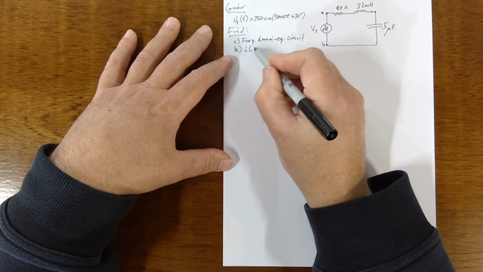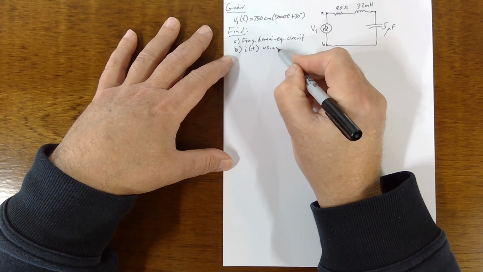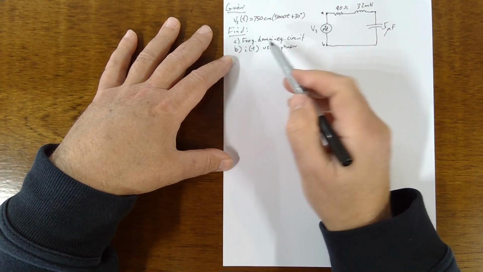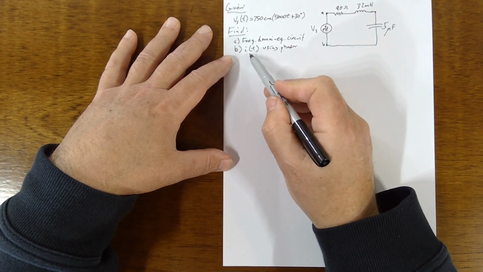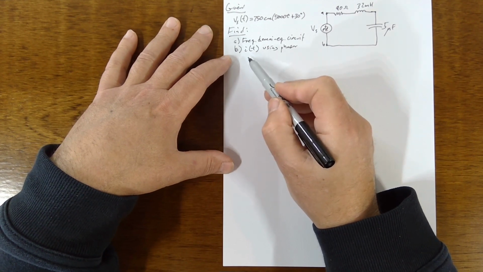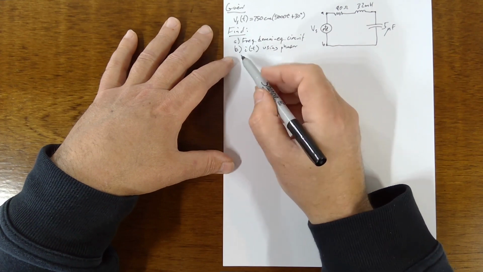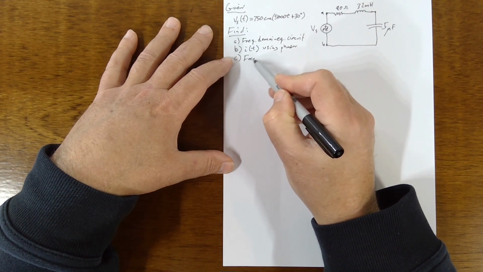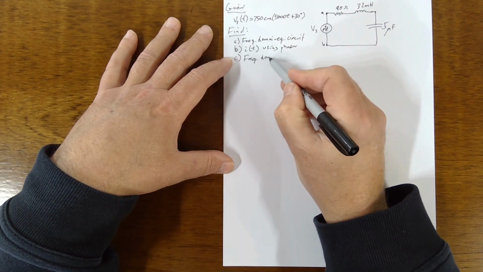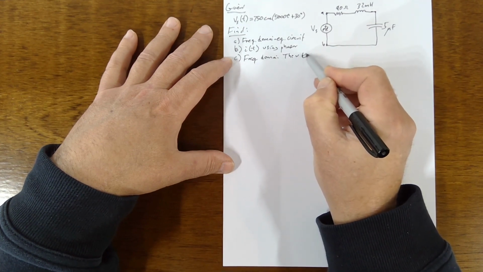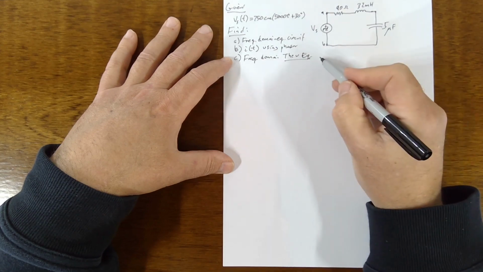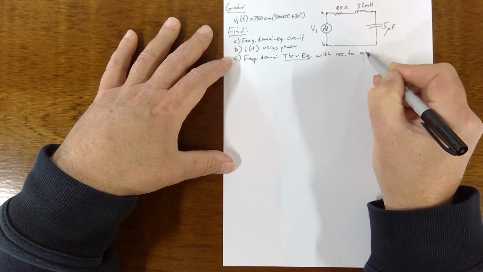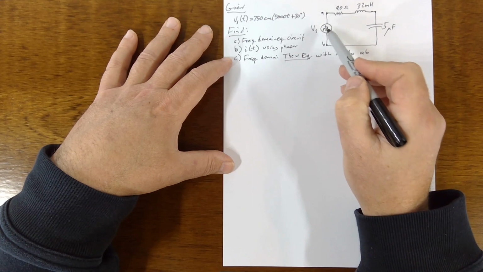And for B, we want to solve for i of t using phasors. So we want to go from time domain to phasors, use Ohm's law in this case, and then convert our I phasor back to time domain. Time domain to frequency domain, then back to time domain. So C will be the frequency domain Thevenin equivalent with respect to terminals A, B. So what is the Thevenin equivalent seen by the source, really?